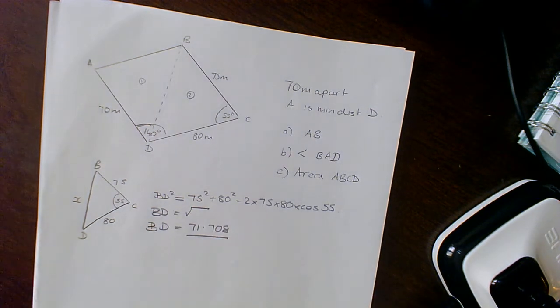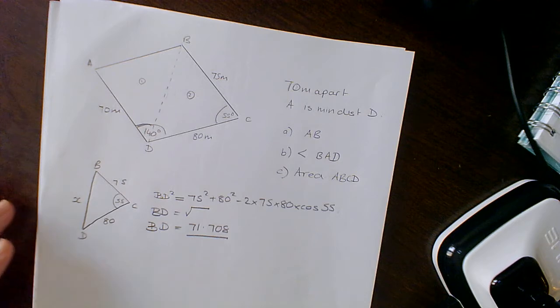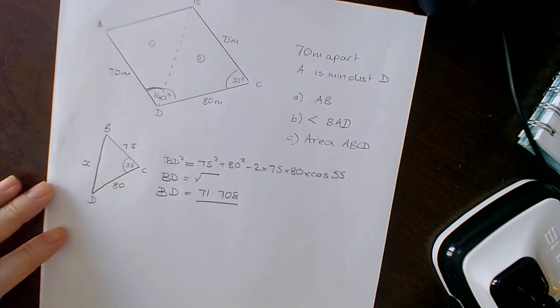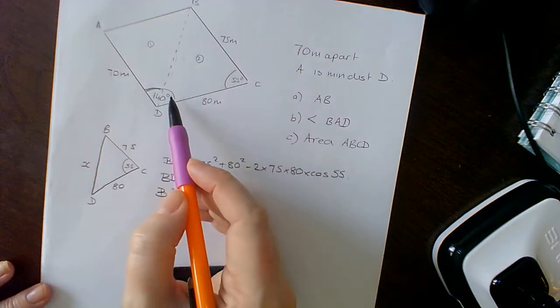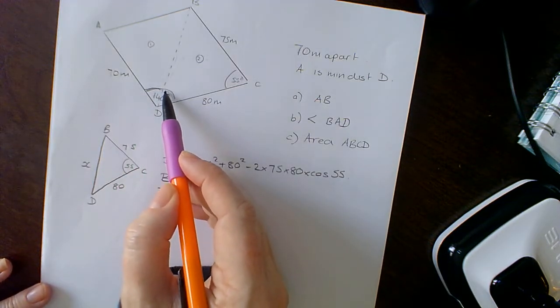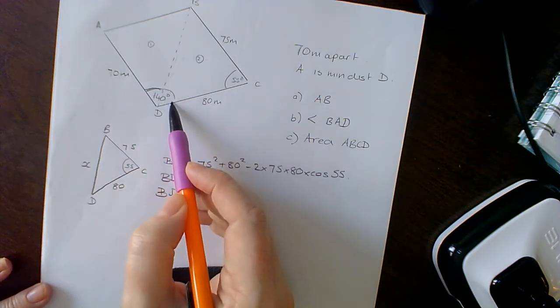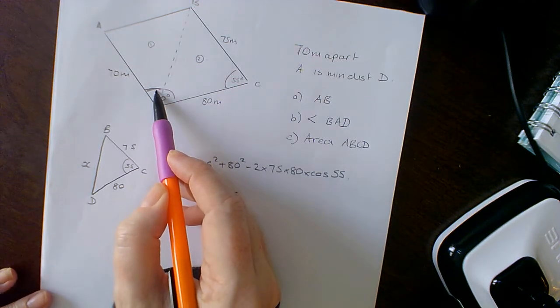Now make sure that you are rounding to a lot more decimal places than is needed, otherwise your answers are going to just be a little bit out. I'm now going to think about finding this angle here, because if I've got that angle there, I can take it away from 140 to find that angle there.